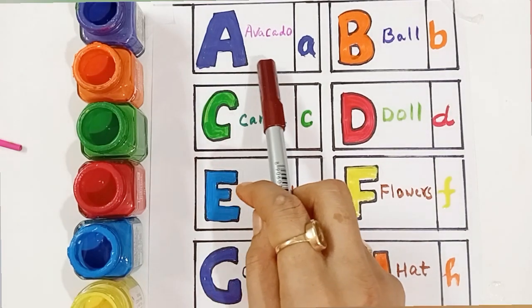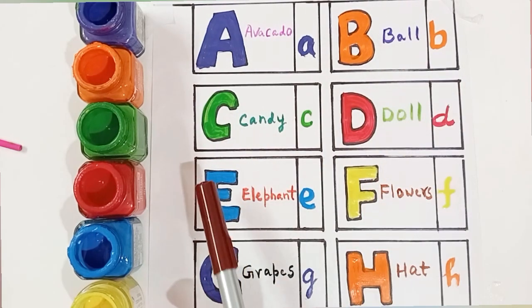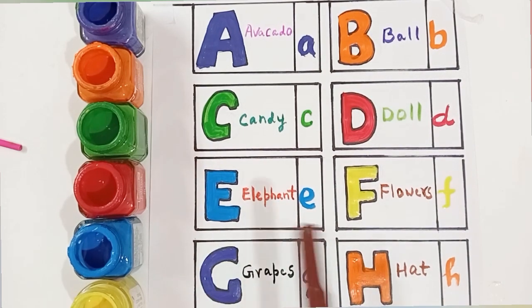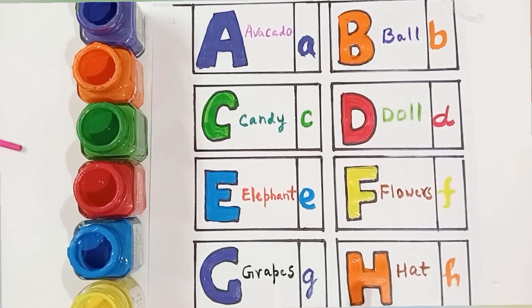A for avocado. B for ball. C for candy. D for doll. E for elephant. F for flowers. G for grapes. H for hat.